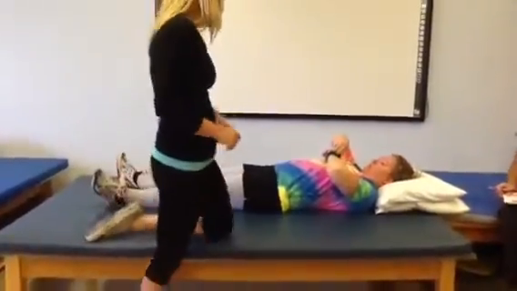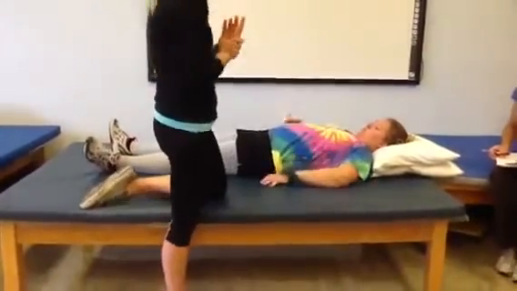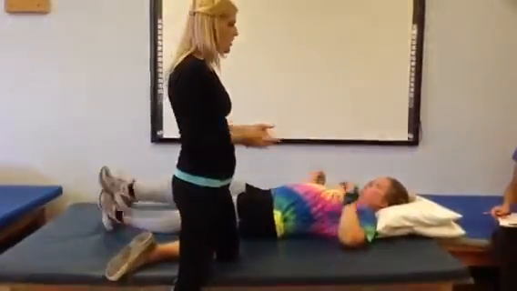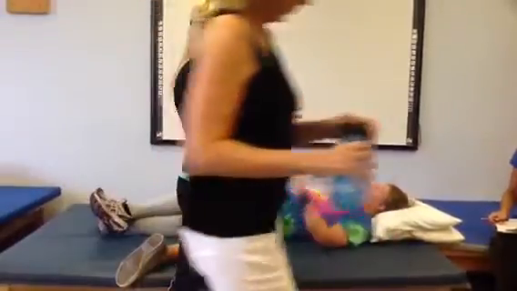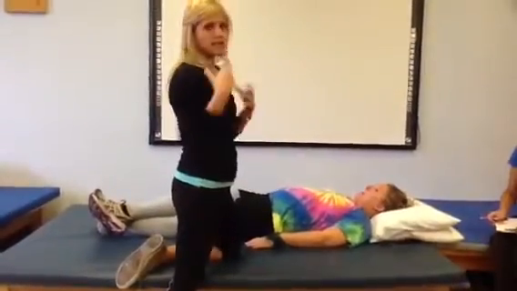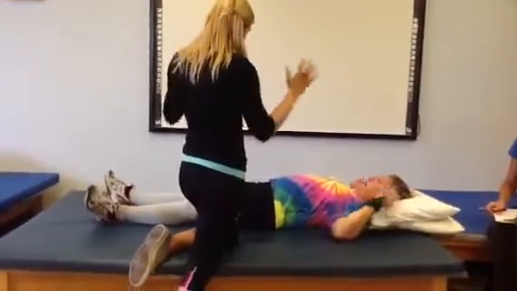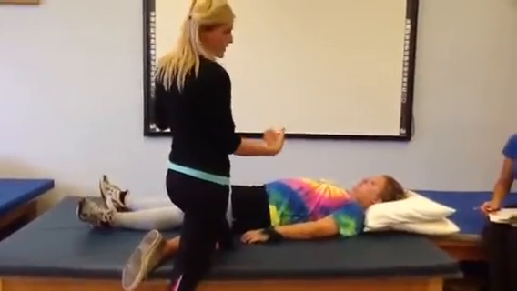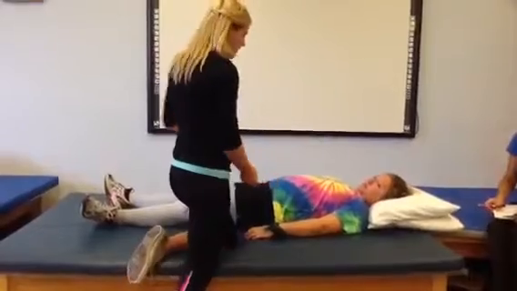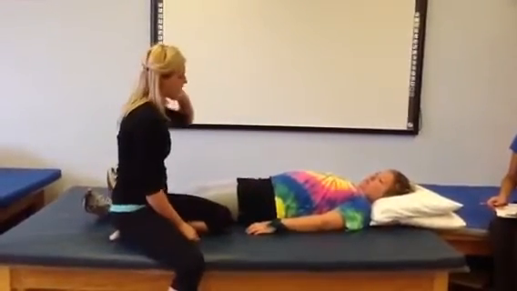So I'm going to show you some therapeutic techniques of doing this that's going to utilize the patient's abilities, also putting them into positions where they're working against any spasticity or tone. So the first one, we're going to be rolling to the affected side. So we're going to have the affected side lead this time.